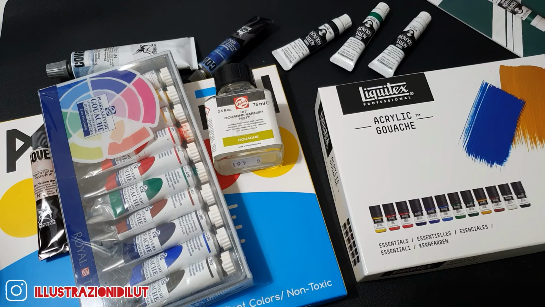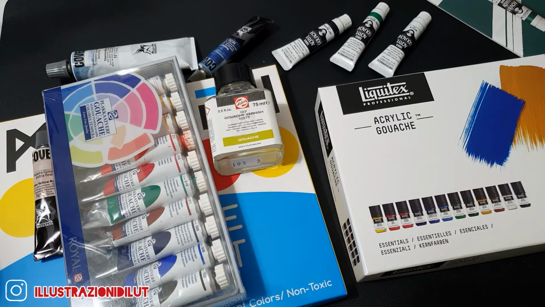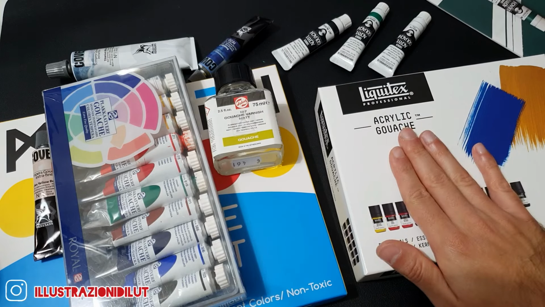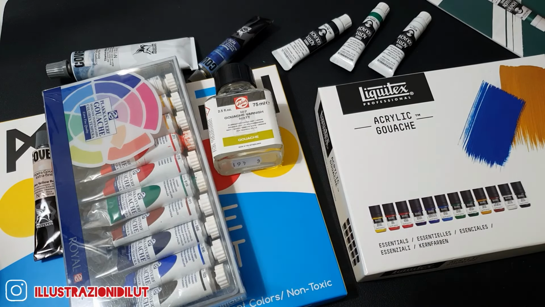Point number 6, brush. Don't forget to clean your brush immediately after using acrylic gouache for your painting session, or you won't be able to get them back. You can clean the brushes by using a brush cleaner, soap or water, or whatever you want. I normally just use water.